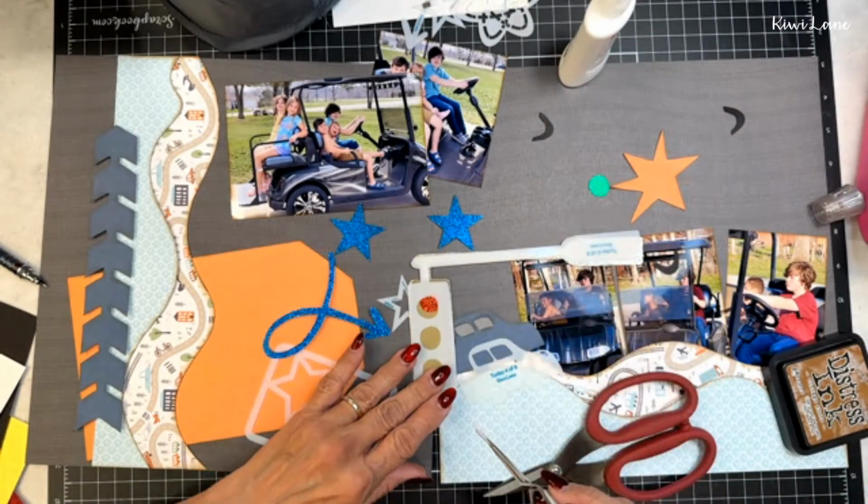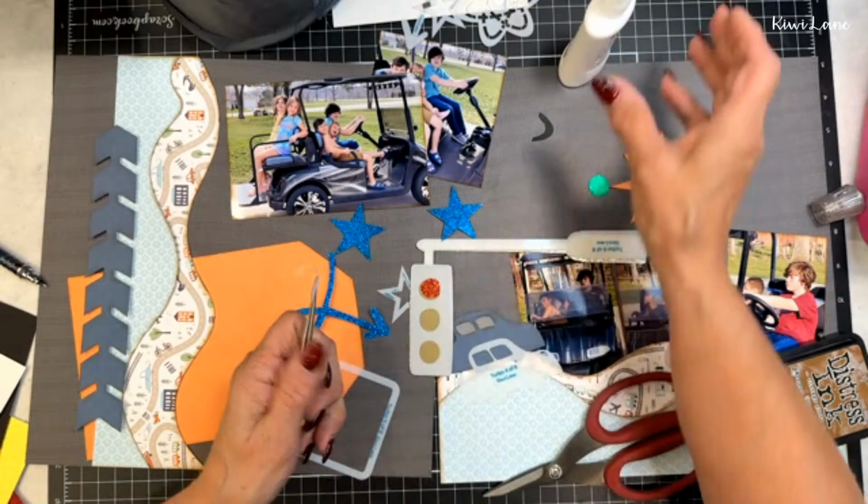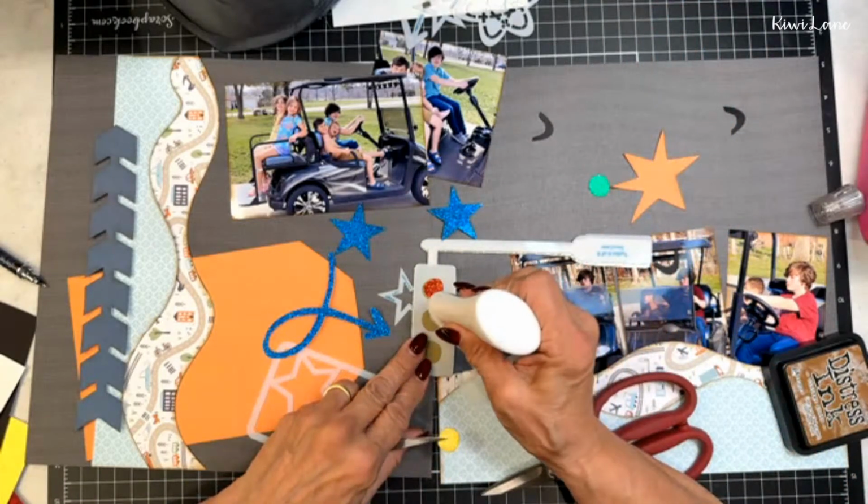Oh, perfect. Okay, so you see, I'm putting it back so I can get it aligned just right.